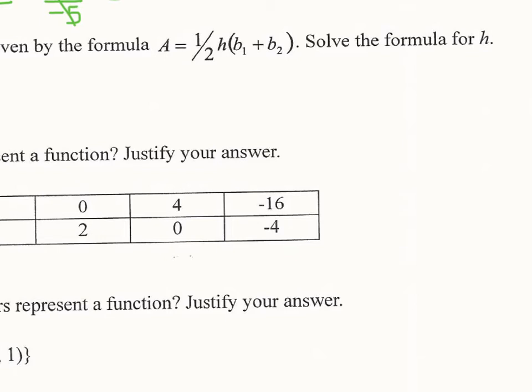So if I want to solve for h, that means I want to leave h where it's at and move everything else away. So I always tell you to start with the fractions. So I would multiply by the reciprocal, which is 2. Multiply by the reciprocal, which is 2. And this is all one chunk. So when I multiply by 2 this one time, that takes care of everything.